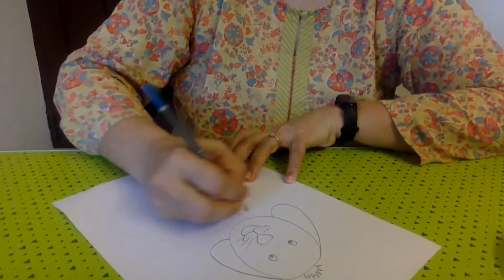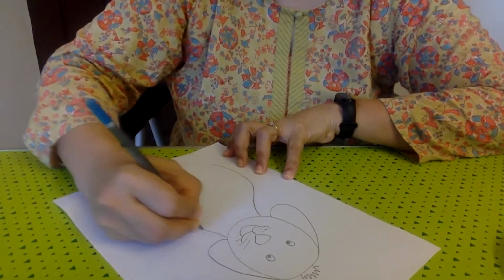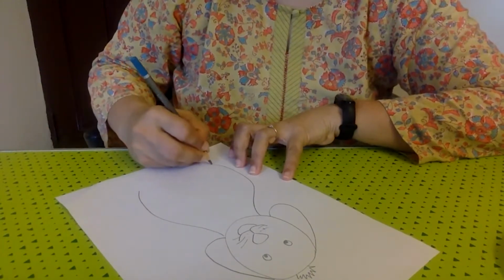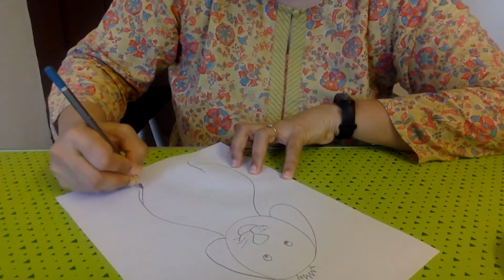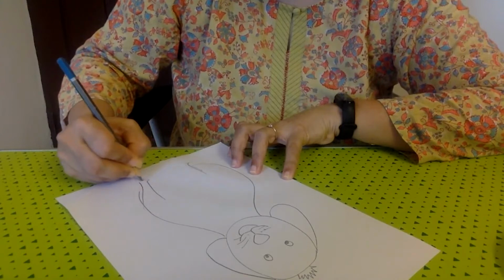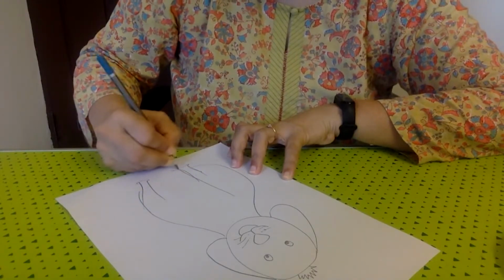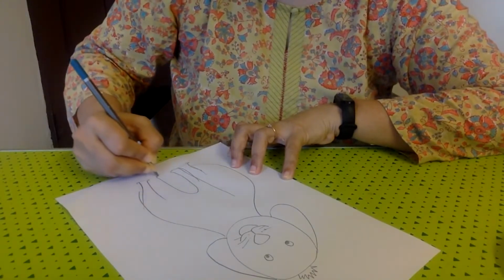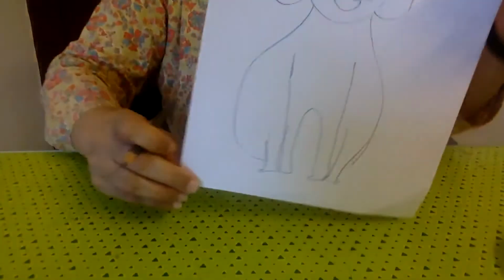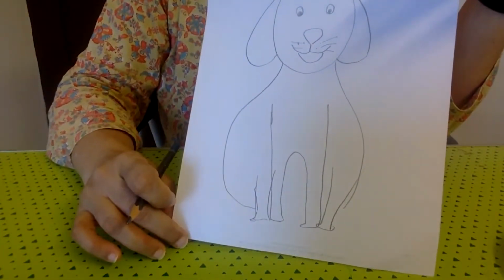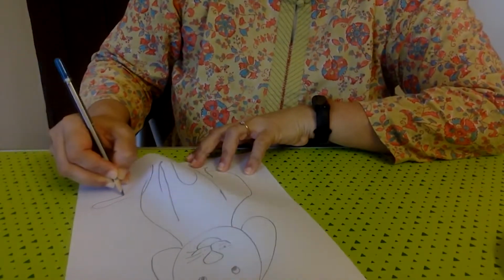Next, to make the body is easy. We just take the body like this and make the legs: one, two, three, and four. And you can stick out a nice little tail from the back.